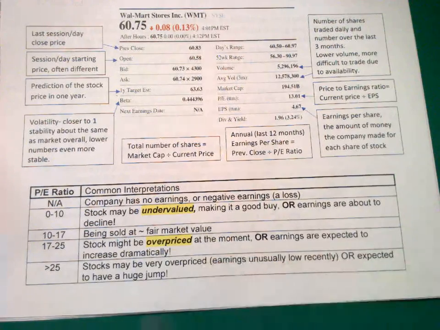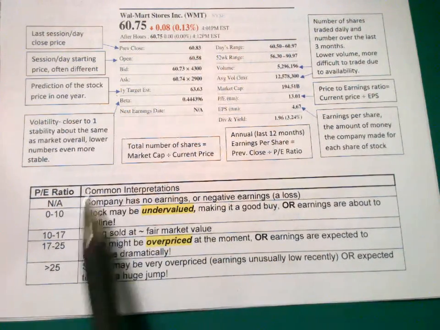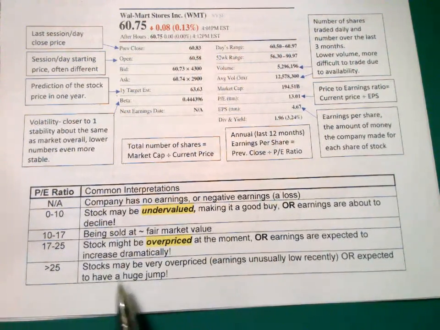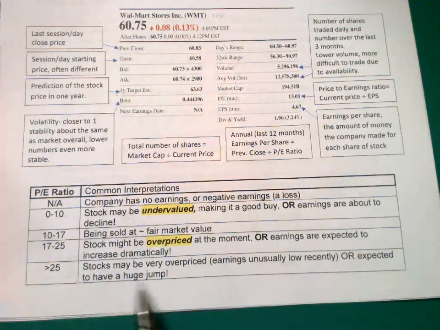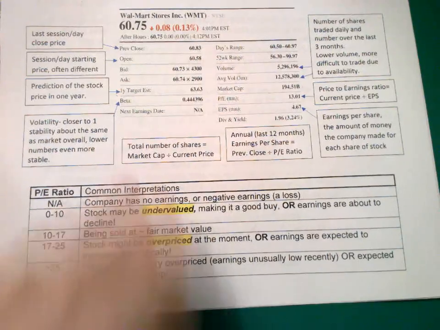So it is what it is. It's a mathematical calculation, so the interpretation is up to the investor and stockbroker. Stocks may be very overpriced, earnings unusually low recently, or expected to have a huge jump. I mean, this is kind of gambling here, right?